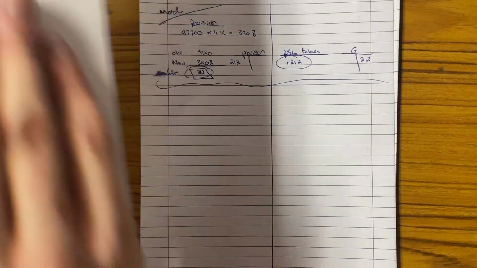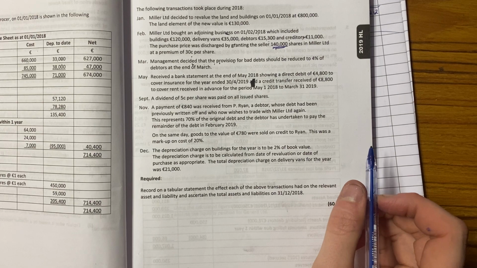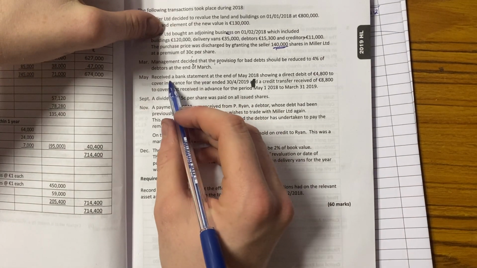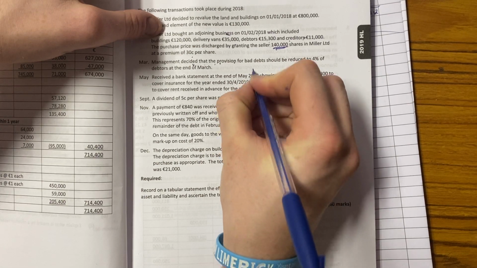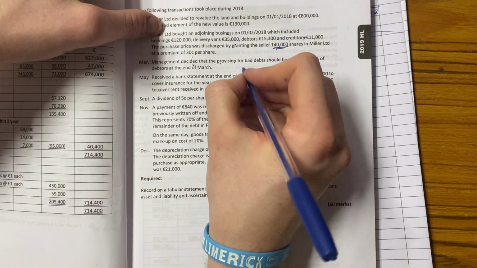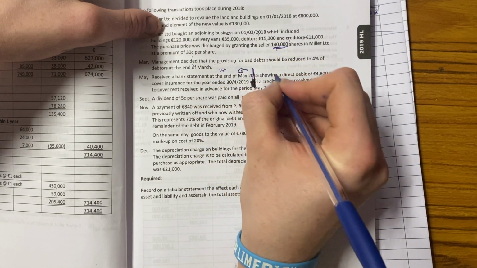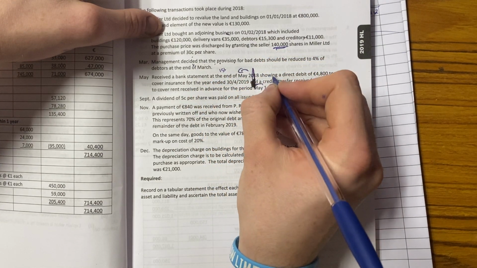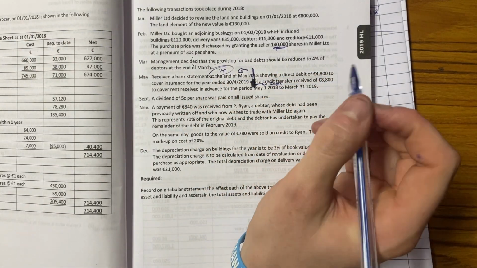The next working, which is the hardest working, is going to be the month of May. This is the last one we do before we take the break. You can see there it says receive the bank statement at the end of May. So I always get my lads to draw a vertical line down through that. Everything to the left refers to the first transaction. Everything to the right refers to the second transaction. So we're going to focus on number 1 first.